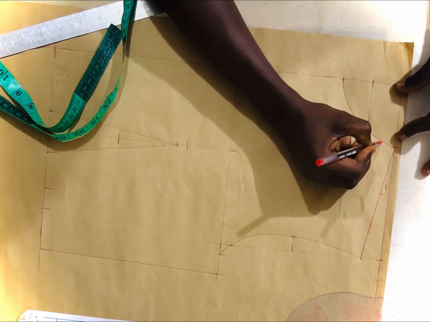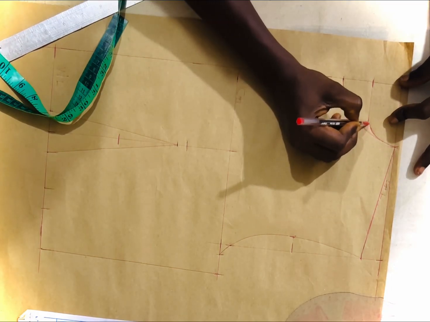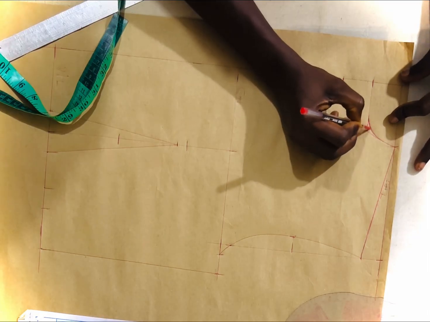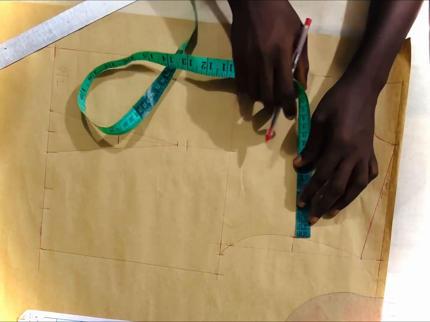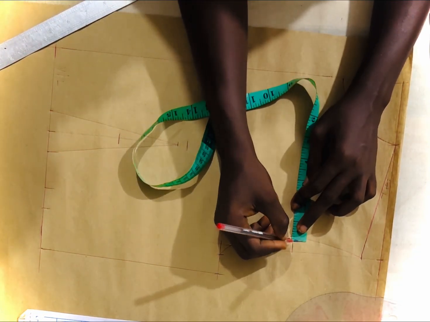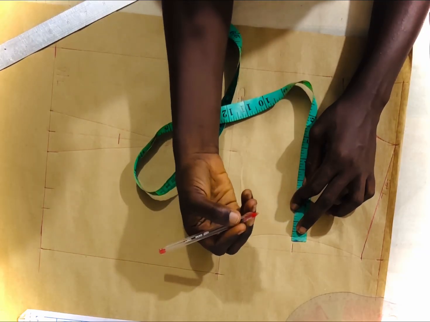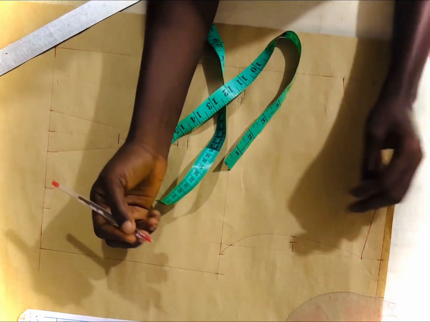Then curve it to meet that straight line. For the armhole, you will stand on the 0.75 you measured inward and mark 0.25 outward.